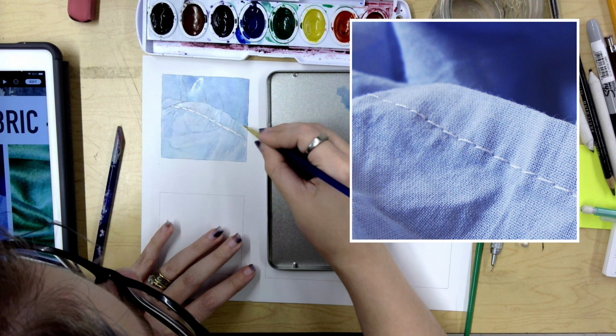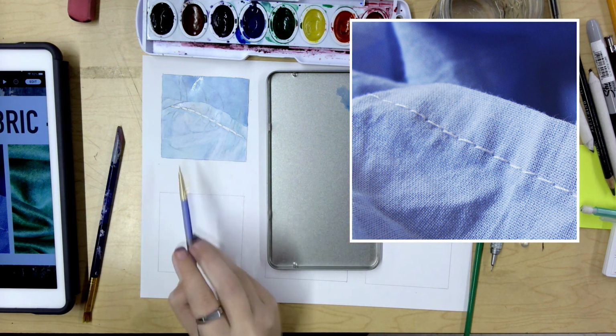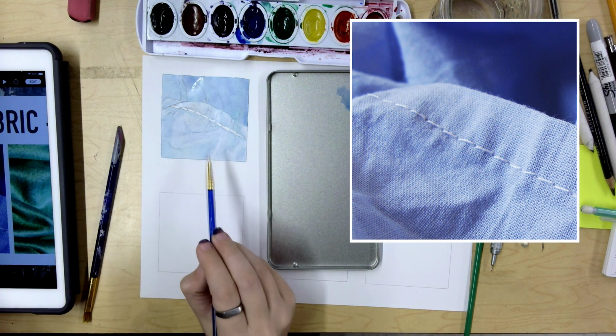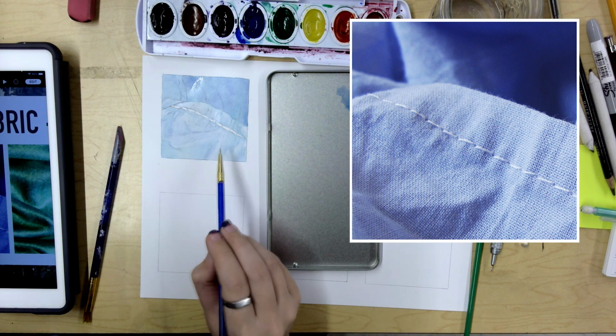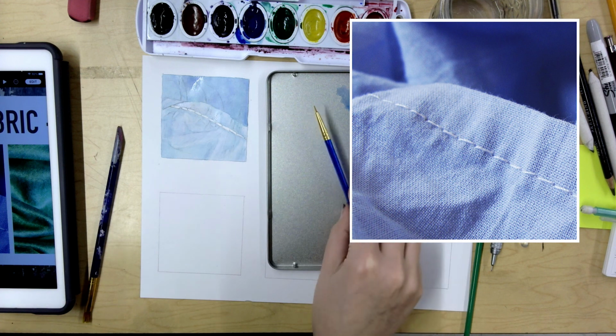So I've got a good bit of that blended out, and you can see it's really starting to take shape, and probably about the next layer it's really going to start to pop. But this top area is not dry yet, so I'll let it dry and come back to it in a few minutes.